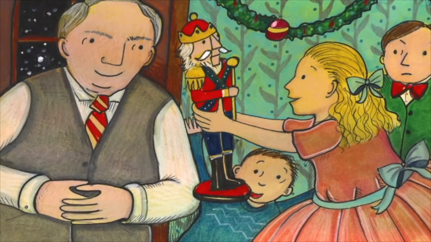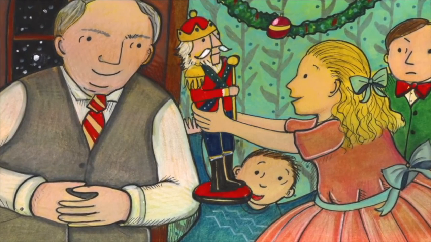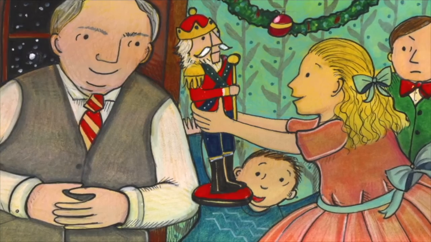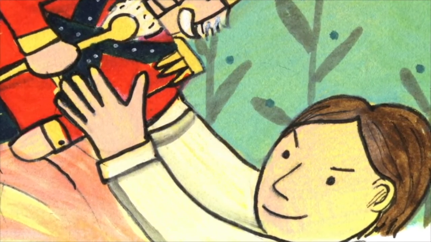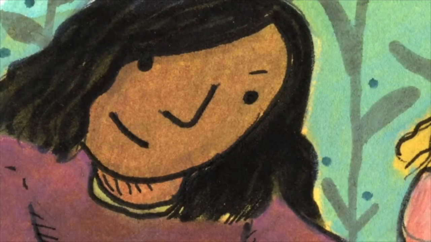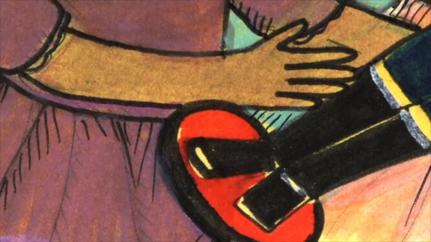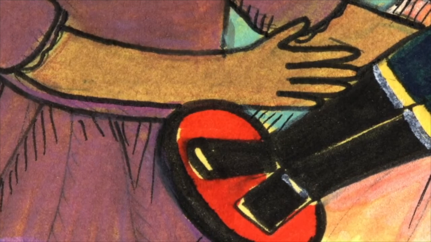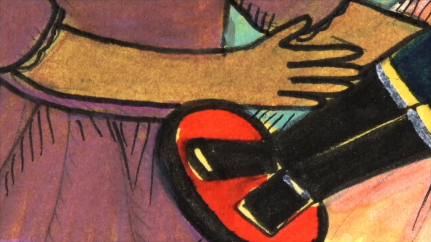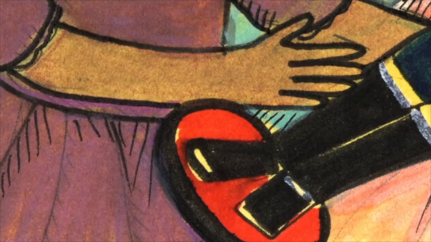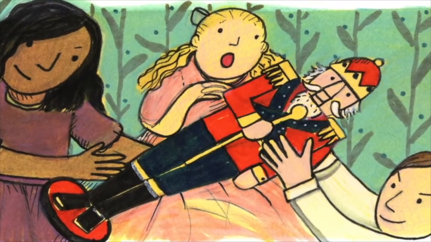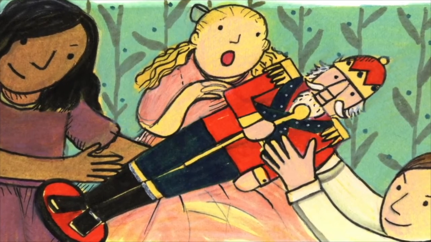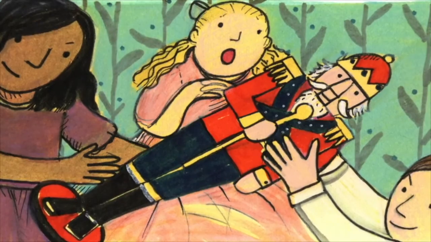Fritz was jealous, thinking the nutcracker would make a spectacular addition to the parade under the tree. So he snatched the nutcracker out of Clara's hands, and when she tried to get it back, he and the cousins played keep-away, sending the poor nutcracker flying from hand to hand all over Clara's head. She watched in horror as one toss missed its target and the nutcracker hit the floor, broken.